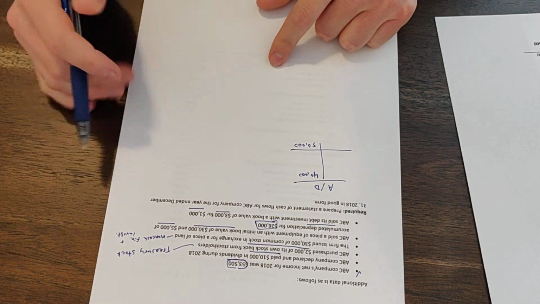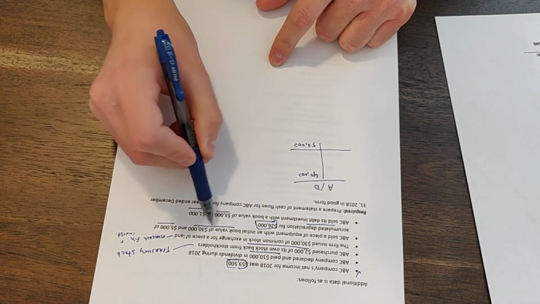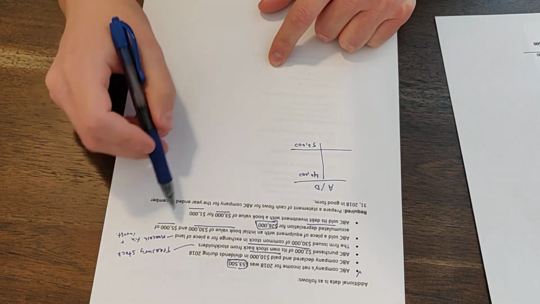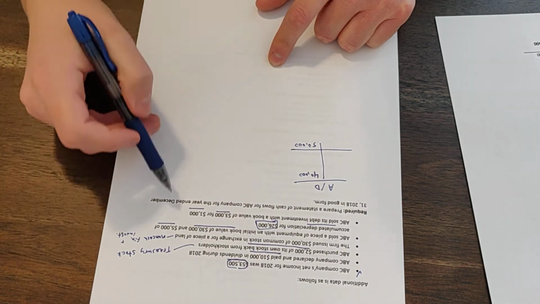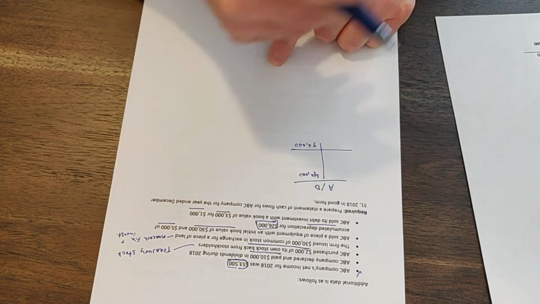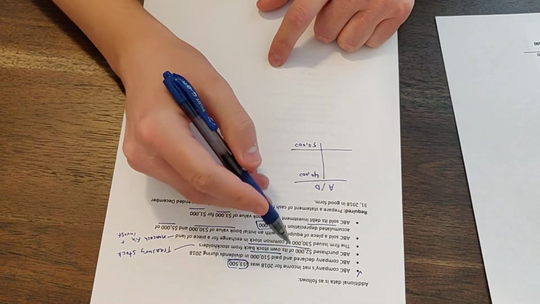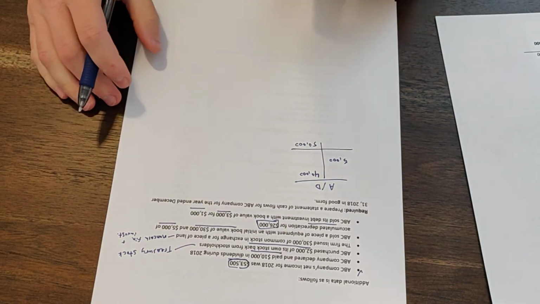Then it says ABC sells a piece of equipment with an initial book value of 30, and then 5,000 of accumulated depreciation. If you sell a piece of equipment, that would go under the accumulated depreciation account. That equipment had 5,000 of accumulated depreciation associated with it, which we took off the books.